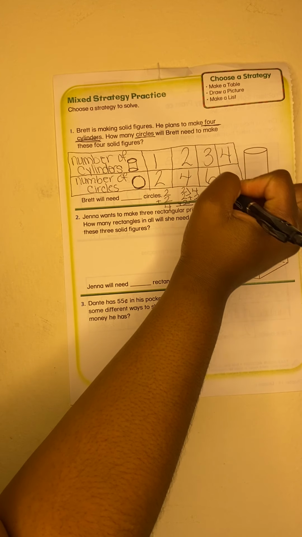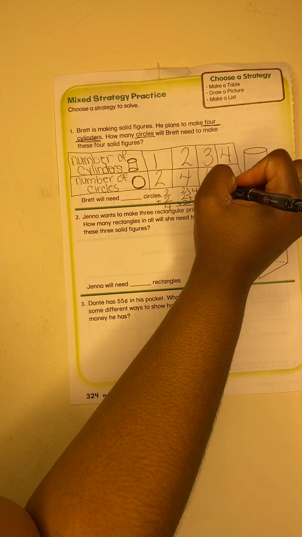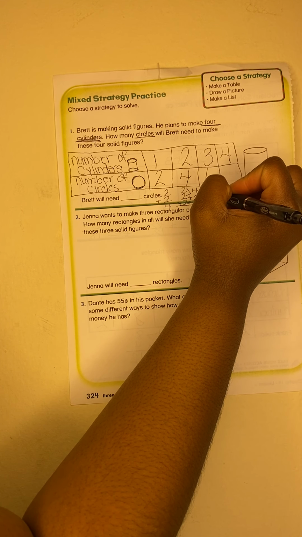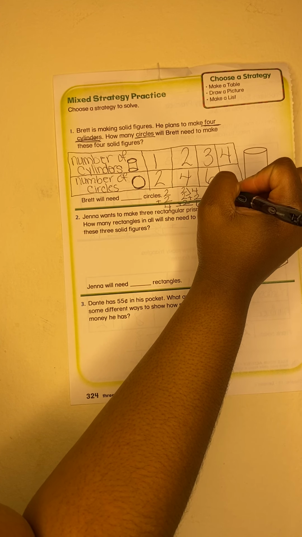To make this problem even smaller, I already know that 2 plus 2 equals 4. So since I know that 2 plus 2 equals 4, now all I need to do is 4 plus 4. So what is 4 plus 4?